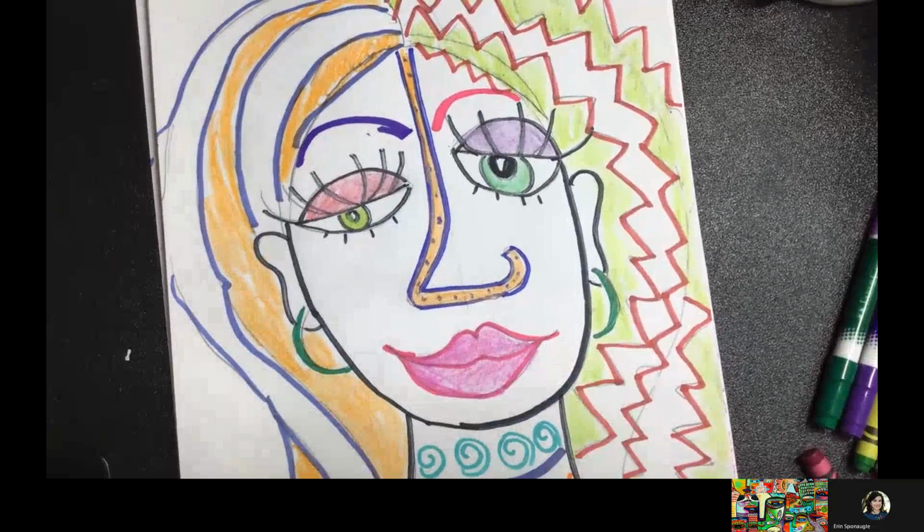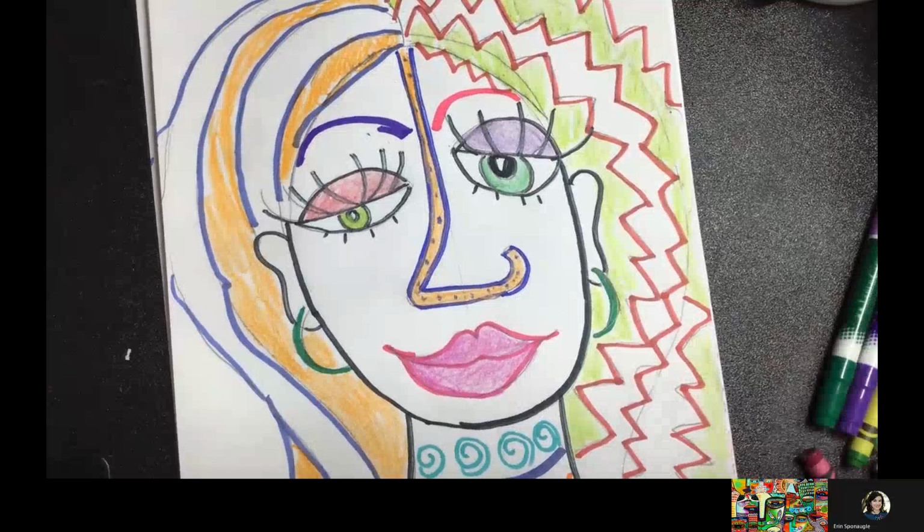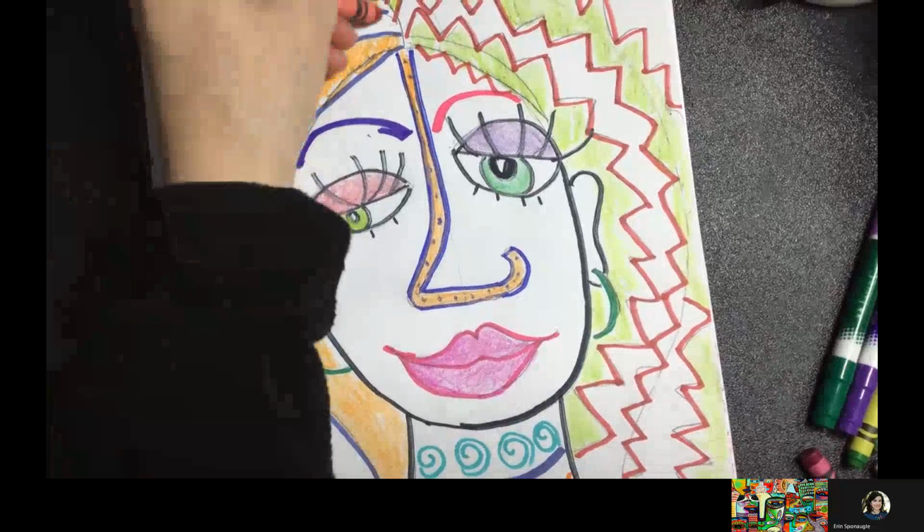So then my other spaces in between, I could shake things up, and I love this wild strawberry color.